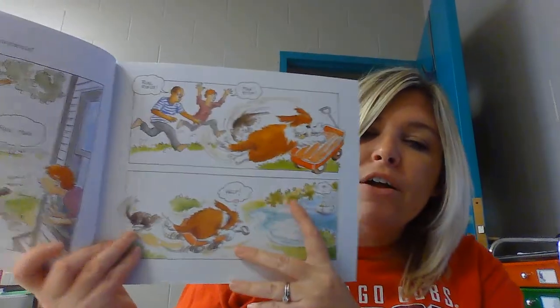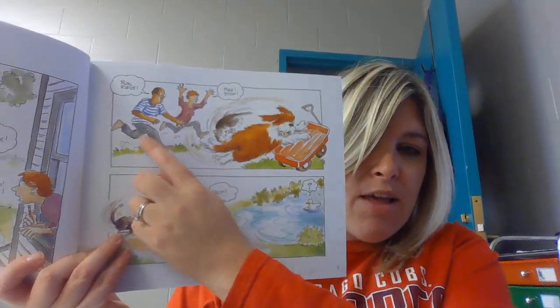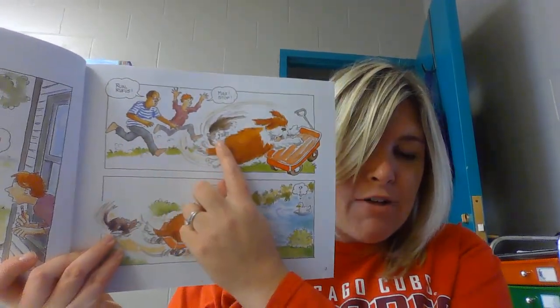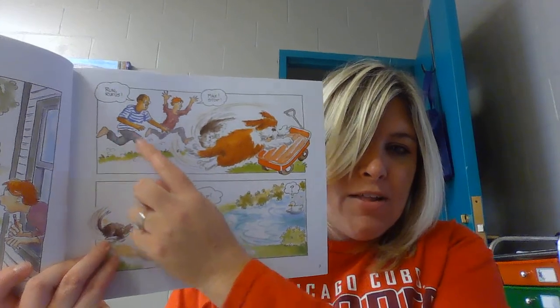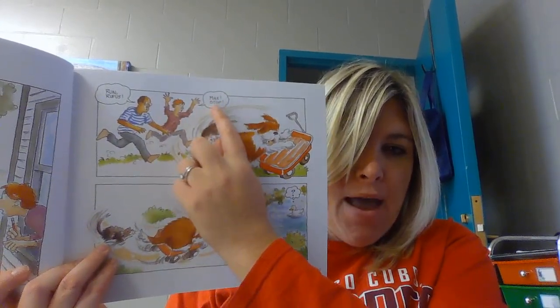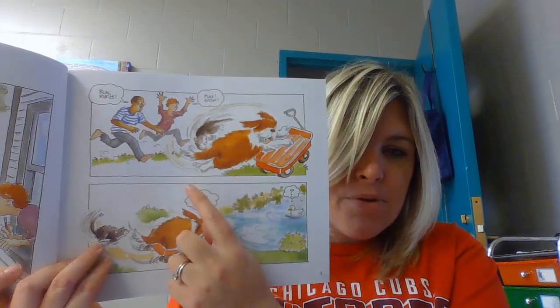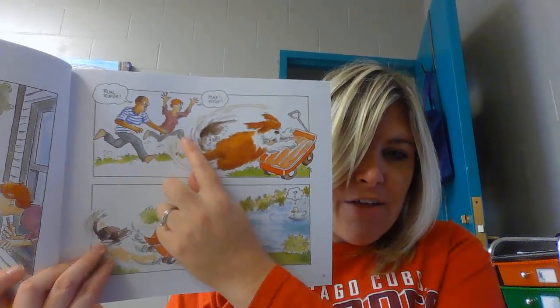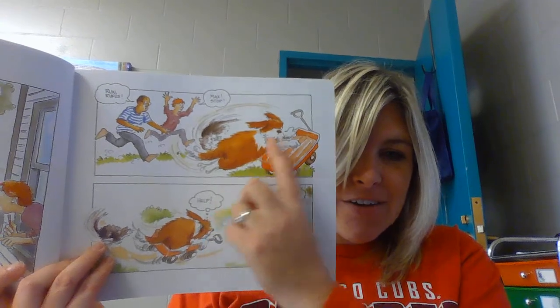And we'll look over here. Oh, we see the man and the woman now. They're chasing after the cat and the dog. And the man says, "Run, Rufus." And the woman says, "Max, stop." Oh my goodness. And look, now the cat is chasing the dog.